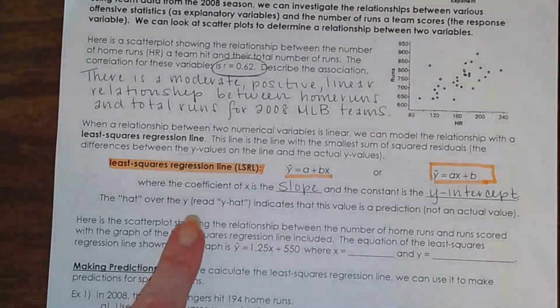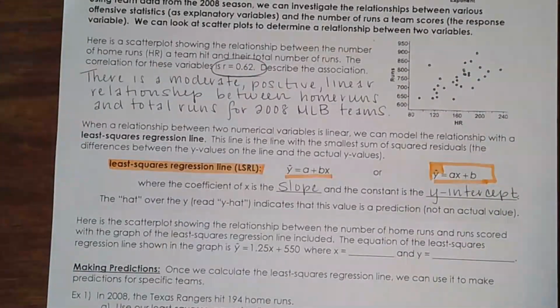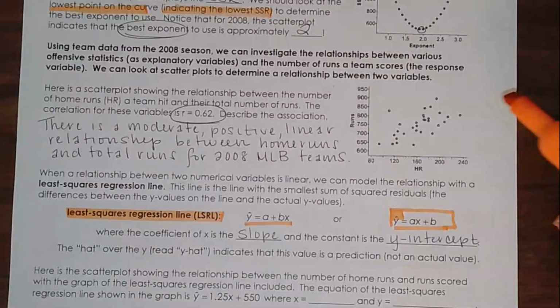Notice there's a little symbol above the y. We call that a hat. It's read as y hat, and it indicates that this value is a prediction and not the actual value. All the points on the least squares regression line are predictions. It's what we predict to happen for a given x value. Doesn't mean it's what's actually going to happen.